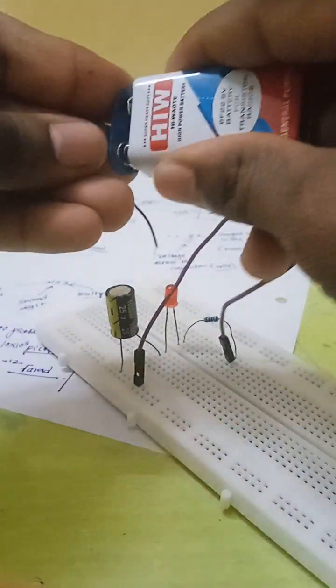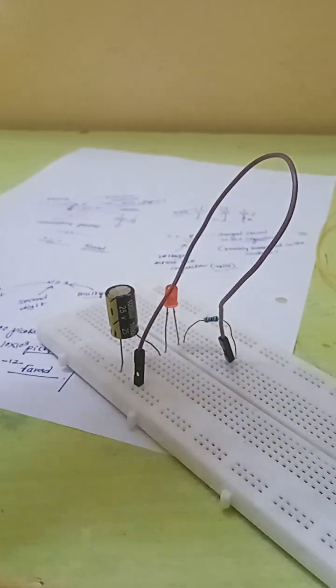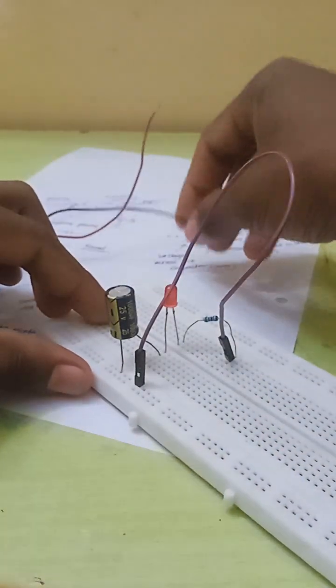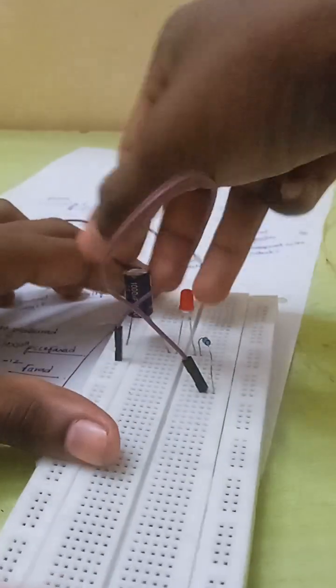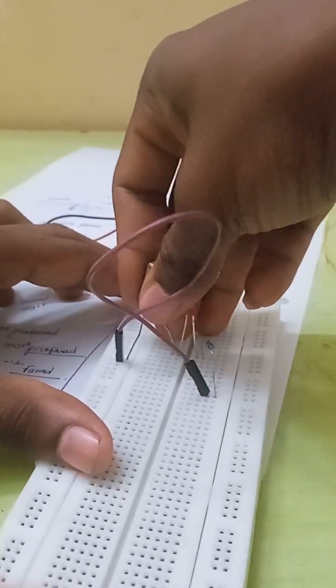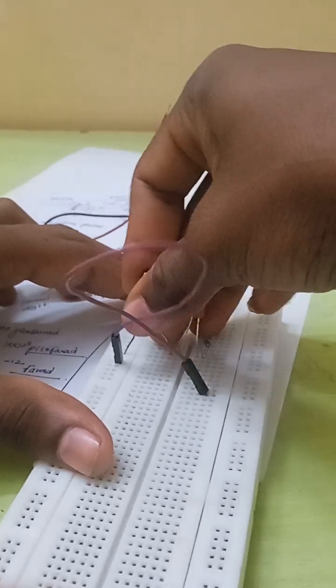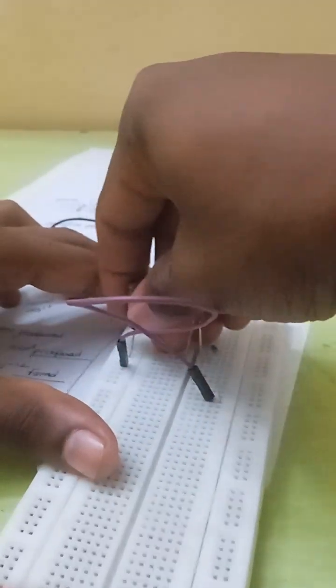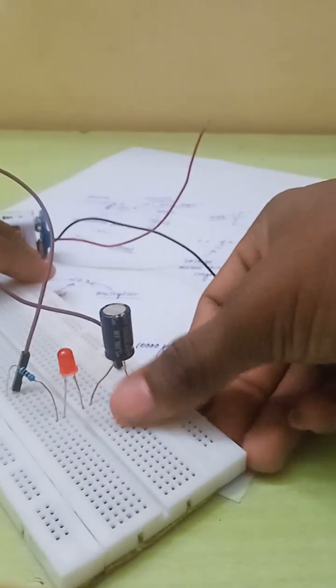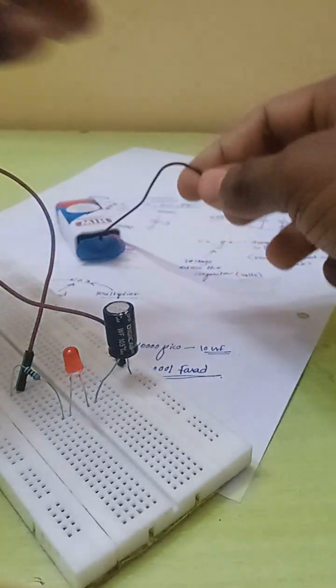Now we just connect a battery. We require some space for the connection. Here is the positive connection and here is the negative.